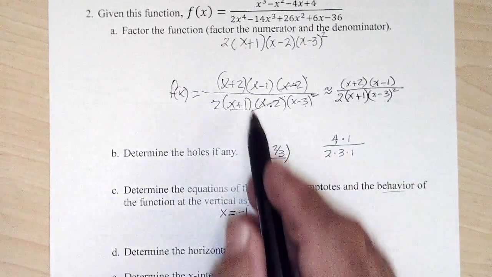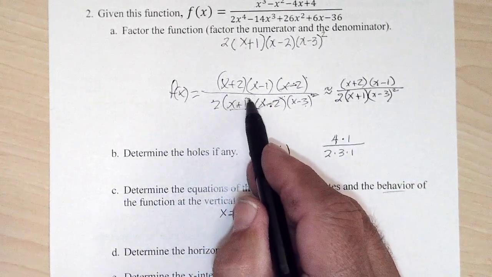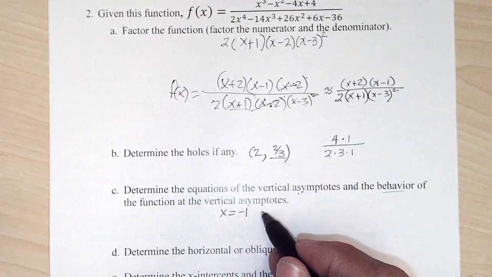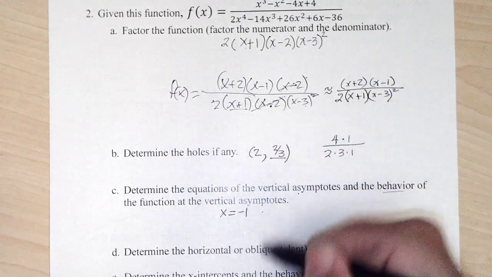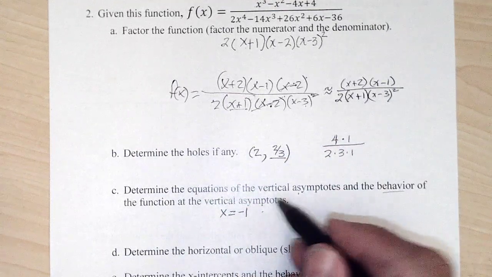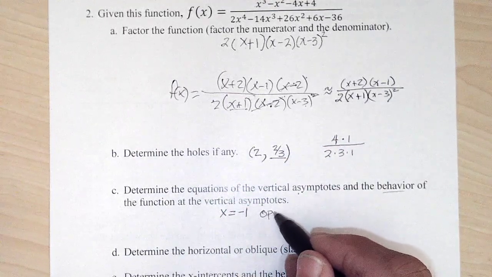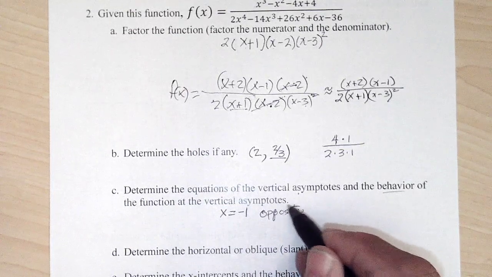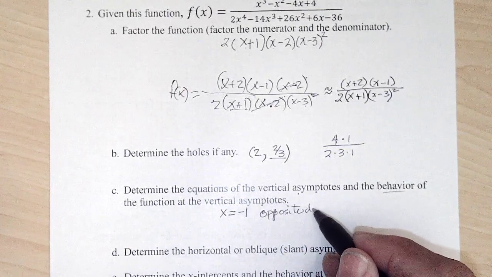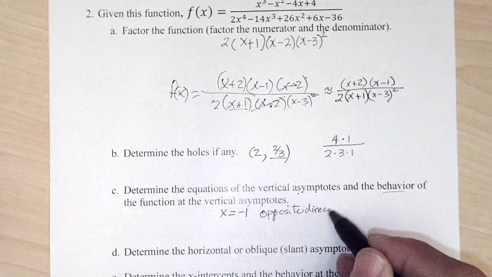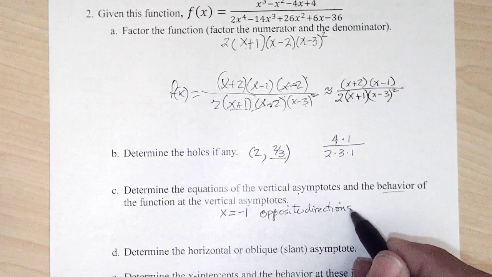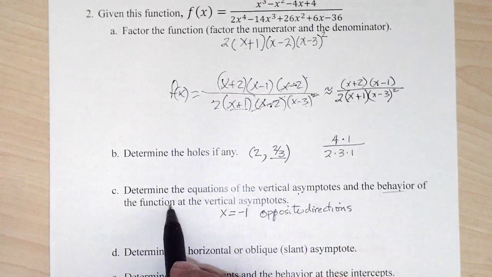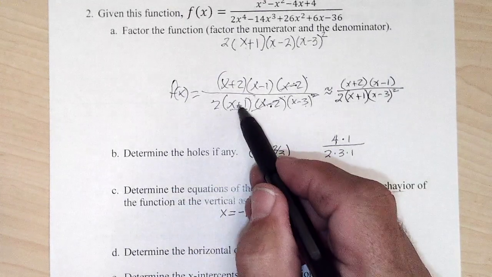And the behavior, since it's only a multiplicity of 1, it means the branches of the graph will go in opposite directions, one up and one down. Okay? That's the behavior of the function at the vertical asymptote, that one.